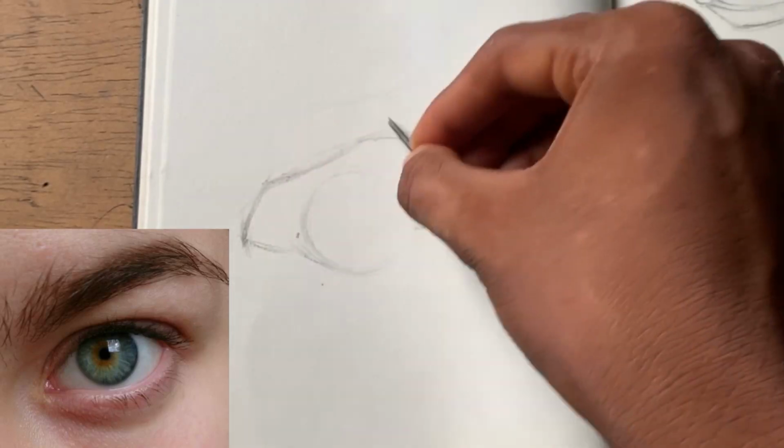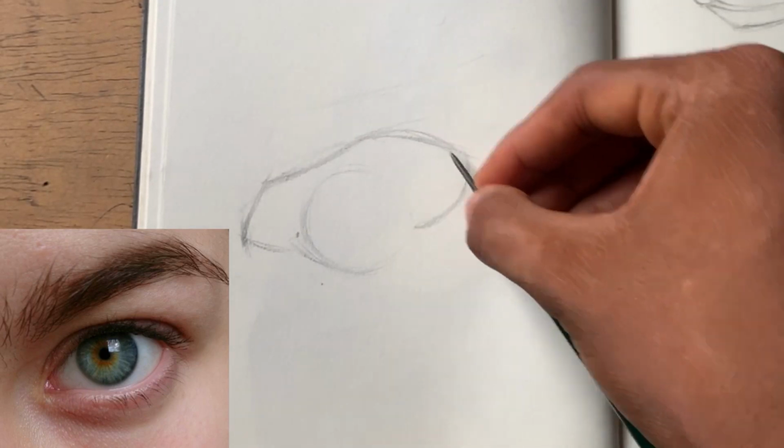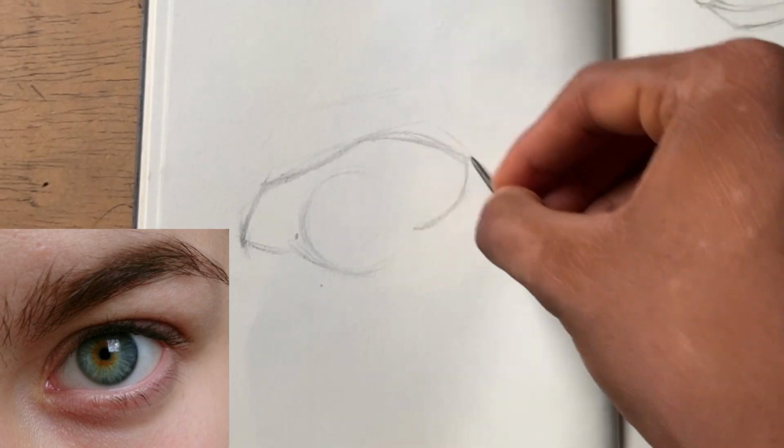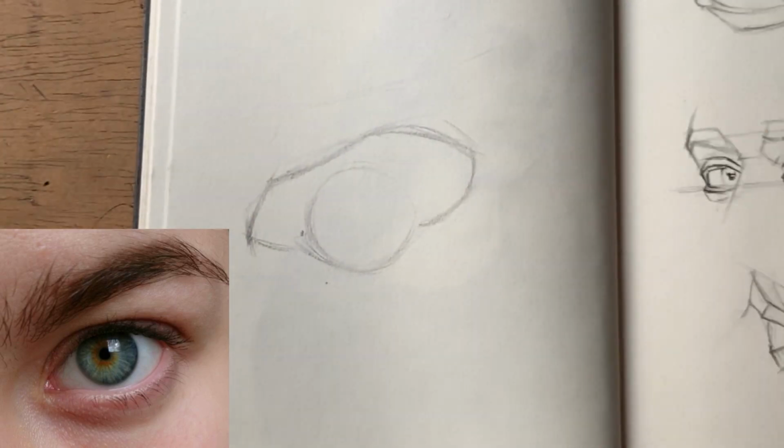So it's okay to erase and adjust at this stage. So this is the eyeball and this is the shape of the eye socket.